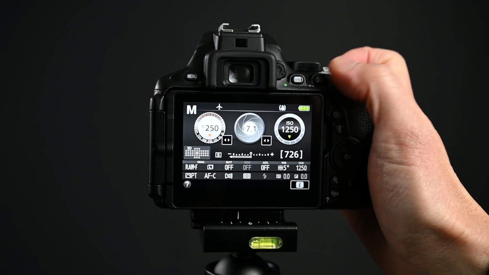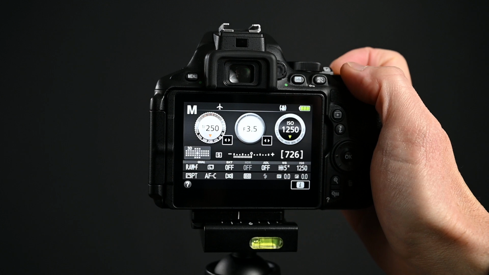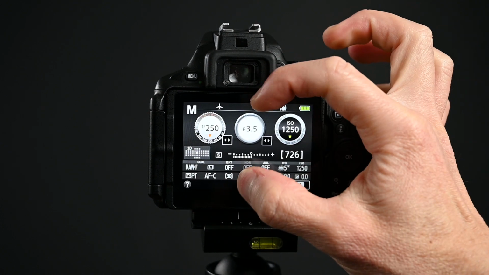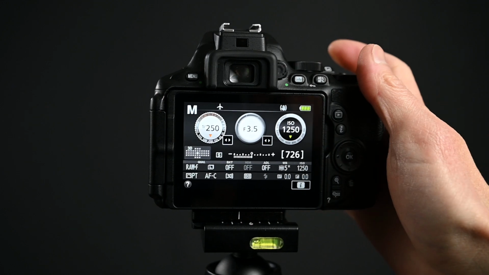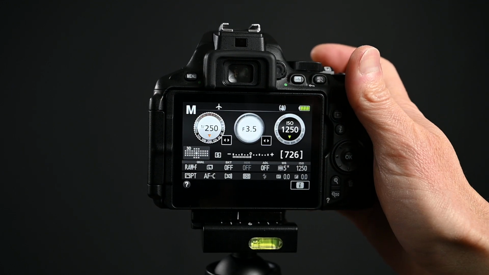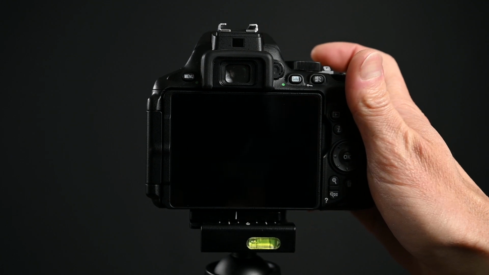So by closing down on the aperture, you are increasing the depth of field, which is the amount of image that's in focus. When you open up the aperture, it's going to decrease the depth of field, which means that less of your image will be in focus.